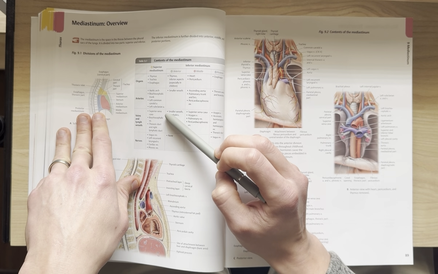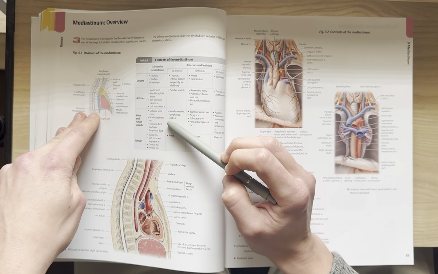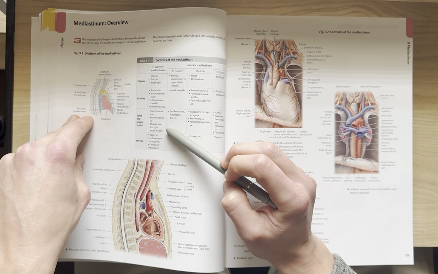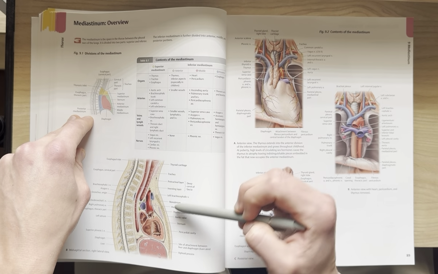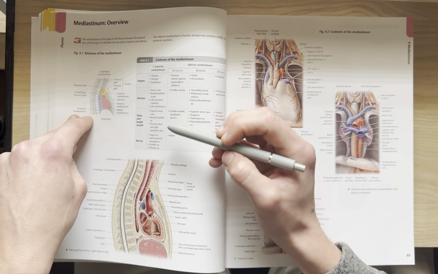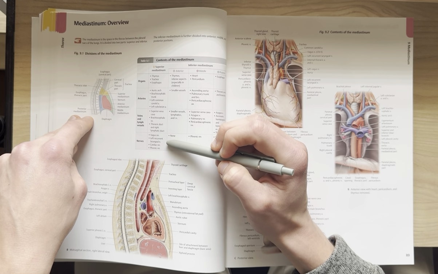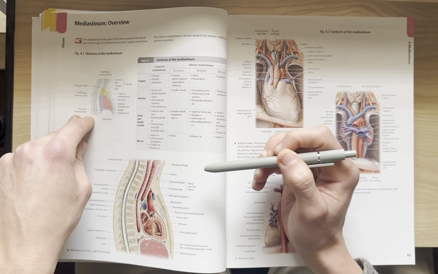And then for veins, we've got the superior vena cava, the brachiocephalic veins, the thoracic duct, and the right lymphatic duct. And we'll see that reflected on this chart down here too. Nerves, we've got the vagus nerve, the left recurrent laryngeal nerve, the cardiac and phrenic nerves.